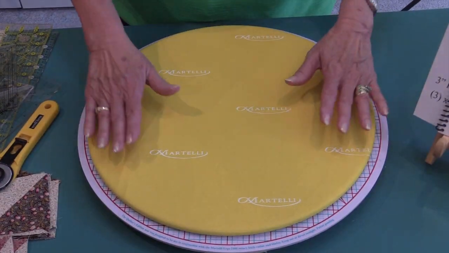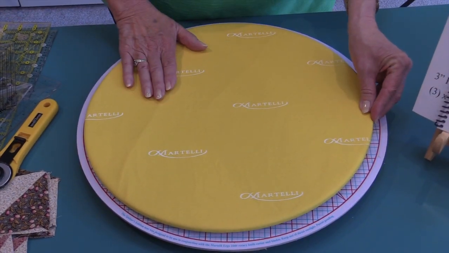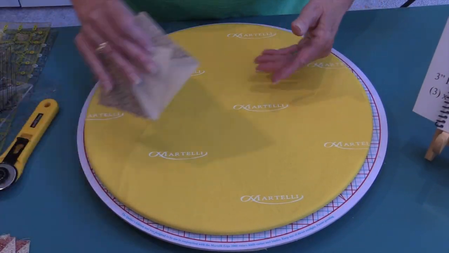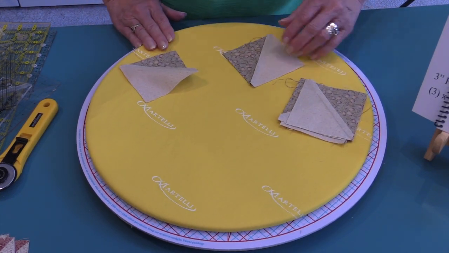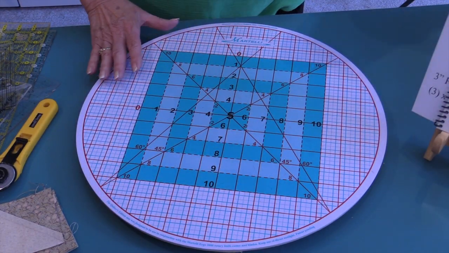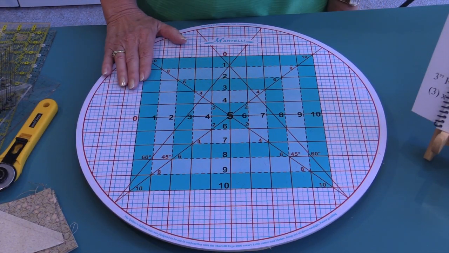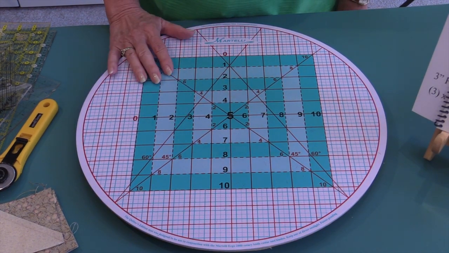Now I'd like to talk to you about my favorite cutting tool. It's a Martelli mat system. It's just fabulous, and let me show you why. The system comes with this wonderful little ironing pad with it. So you can place your components along here, and while you're ironing you can just rotate it and iron as you go. It's very smooth. You can also remove this and you have a wonderful cutting surface with all the markings, with the degrees, the angles that really help you throughout your cutting.